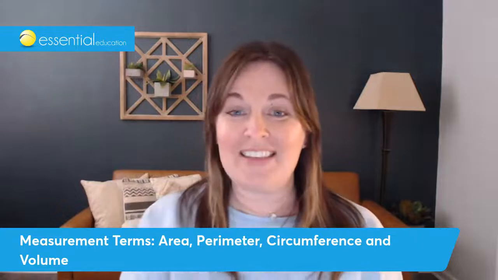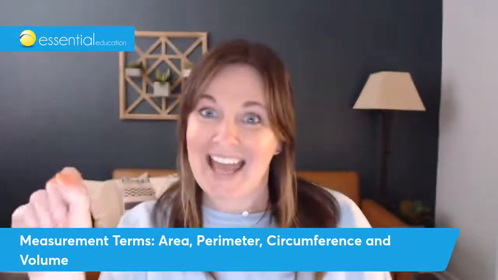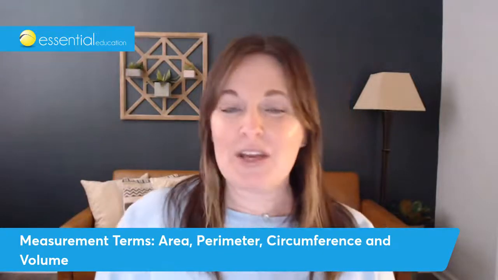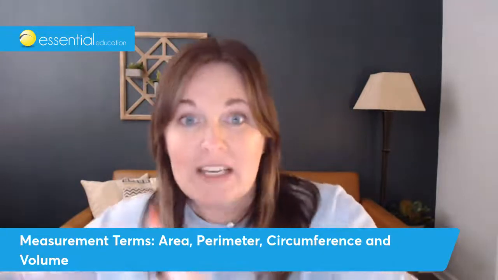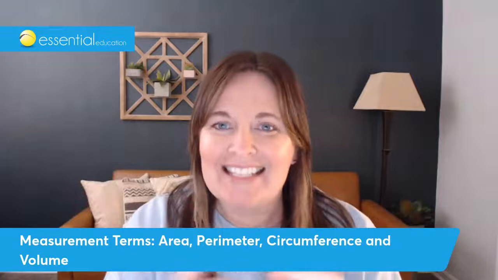You might be asked to find the diameter. If you drew a straight line across that circle, the radius, half of that diameter. And then if you're working with 3D, whether you're working with cylinders or cubes or prisms, then you might be asked to find the volume, again, that inside measurement.